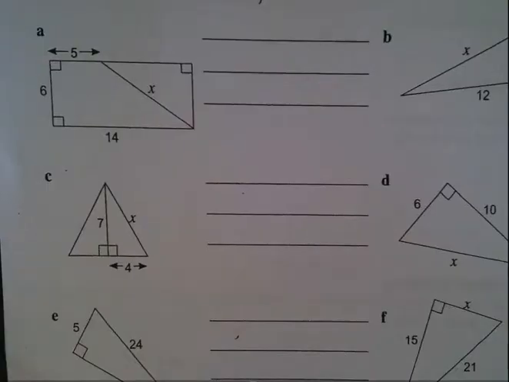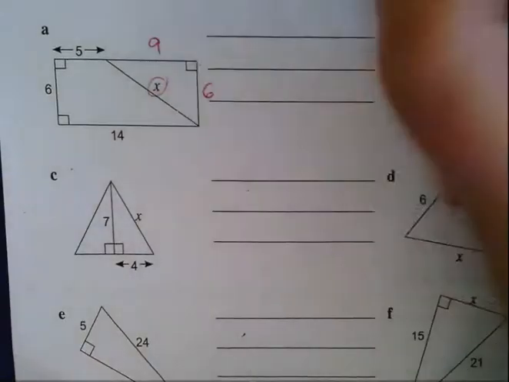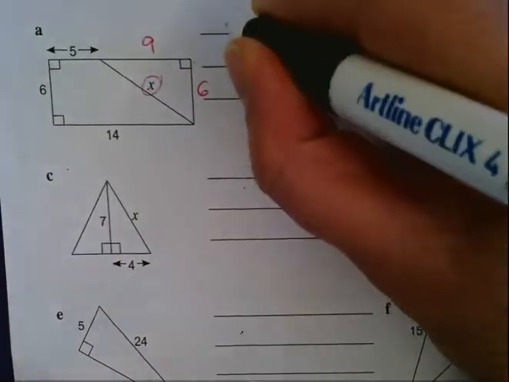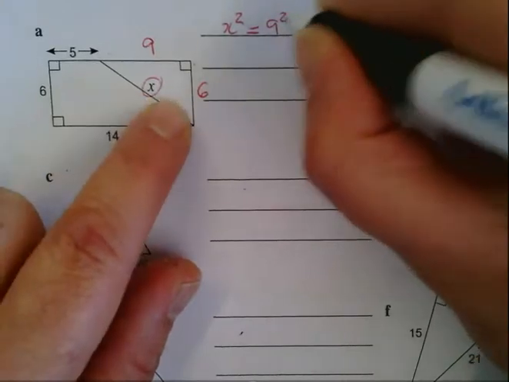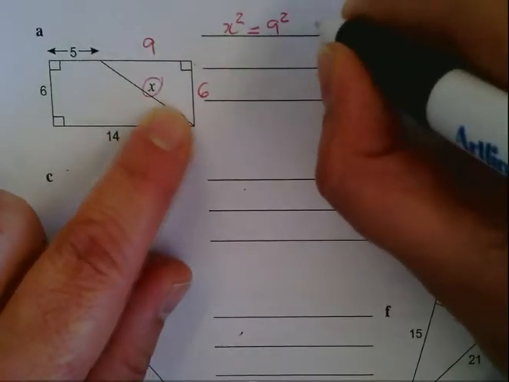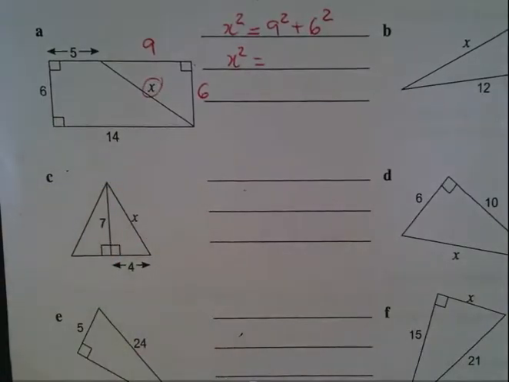Some side lengths. Great. 9 and 6. So are you finding the hypotenuse or a shorter side? So x squared equals, it doesn't matter if it's 6 squared plus 9 squared or 9 squared plus 6 squared, it's the same. When you're adding two numbers, it doesn't matter.